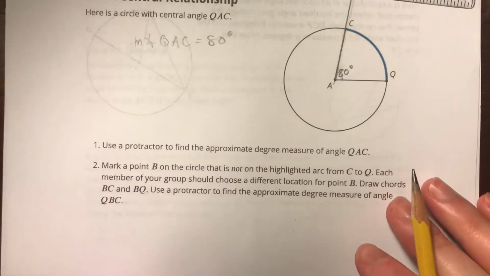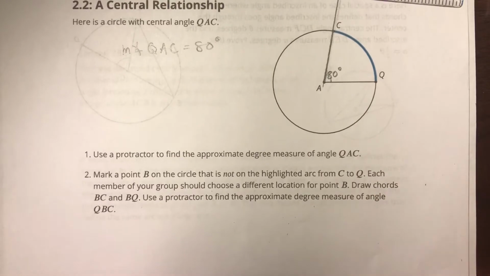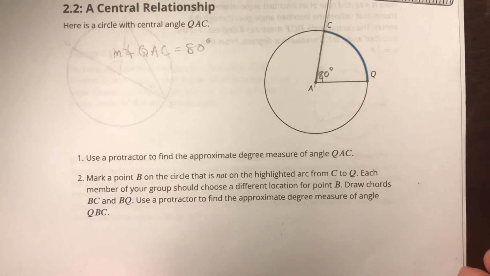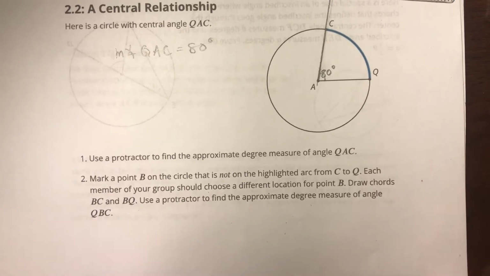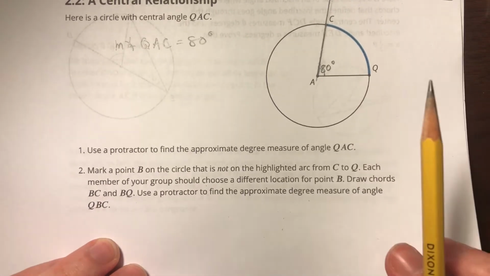2. Mark a point B on the circle that is not on the highlighted arc C to Q. Each member of your group should choose a different location for point B. Draw chords BC and BQ. Use a protractor to find the approximate degree measure of angle QBC.